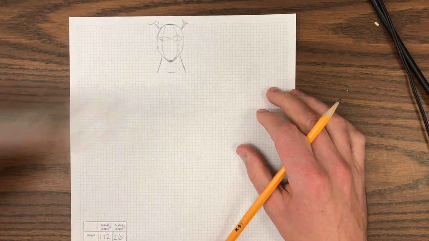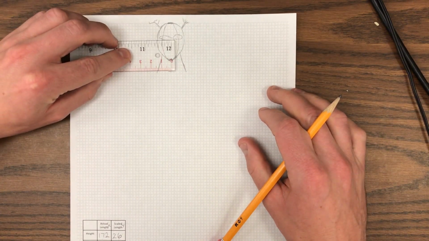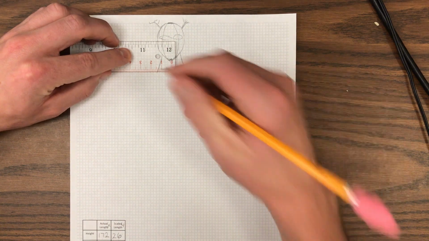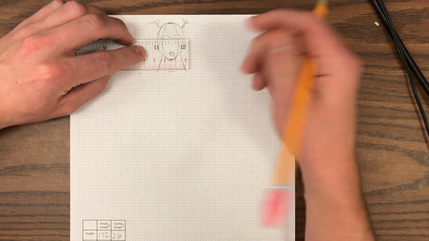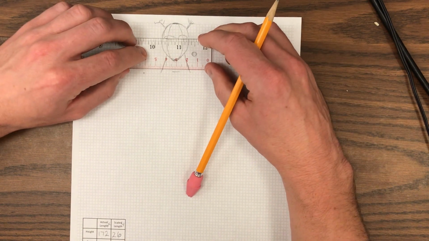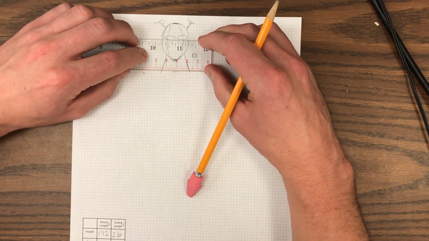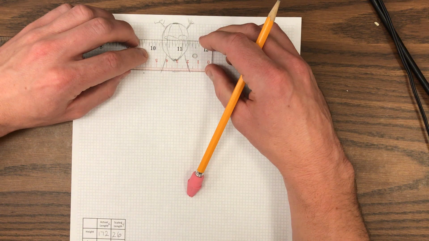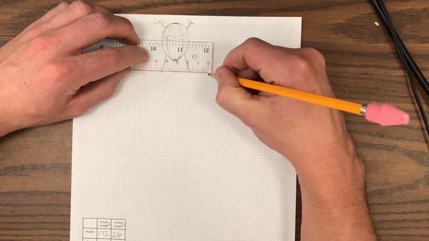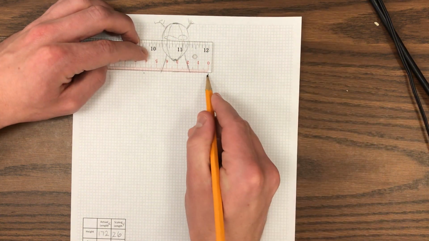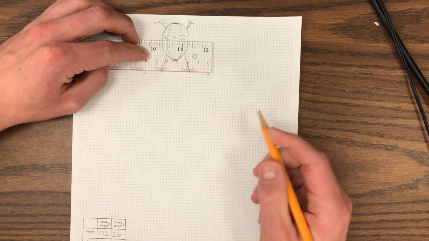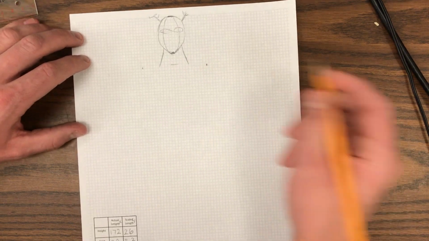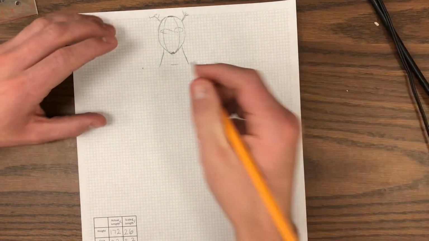So I'll put the 0 of my ruler right in the middle of this area, and I'll make a little mark at 3.1 over here. Just a little dot to tell myself where to draw to. And then I'll line the 3.1 up with that same center mark, and then I'll mark the 0 out here. And now I know, look, from mark to mark, it's 6.2, just like it was supposed to be. And now I know that that's about where my shoulders should go out to.